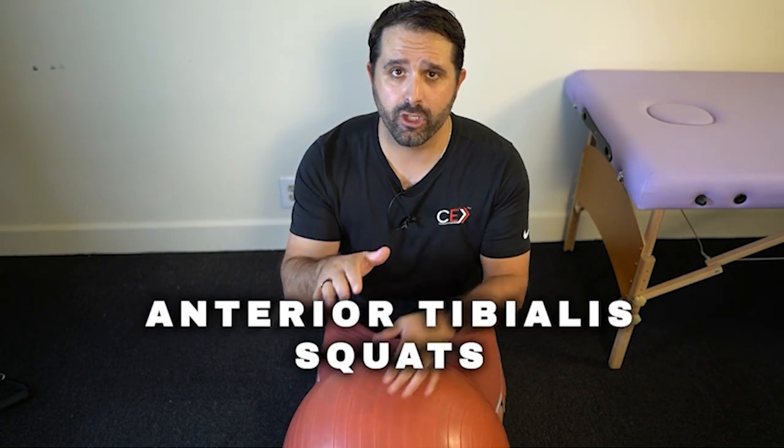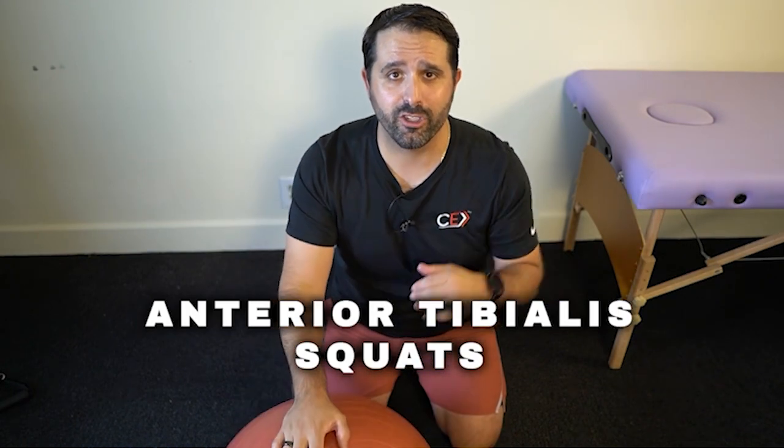All right, so the next drill I'm going to show you is to work the anterior shin muscle. So the muscles on the front part of your shin called your anterior tibialis. Again, they are responsible for slowly lowering your foot down to the ground once you make contact while running. So we want to use that in the position we use with running. So we're going to use a ball, we're going to use a wall, and I'm going to lead you through that drill.